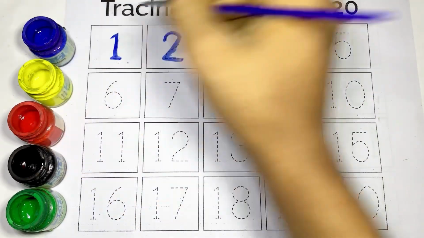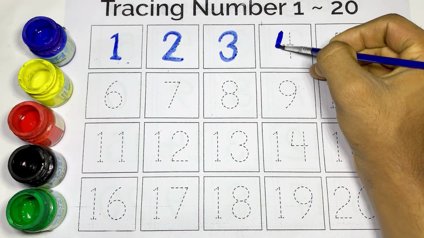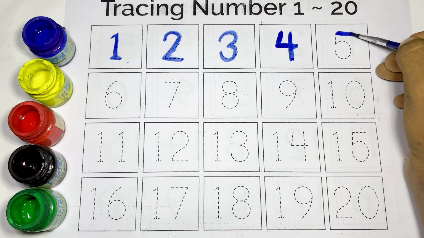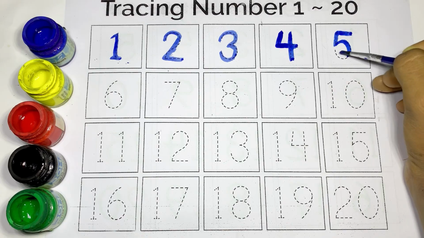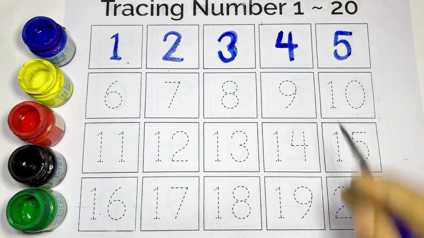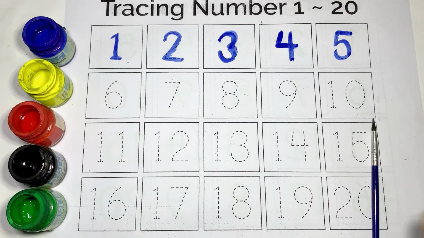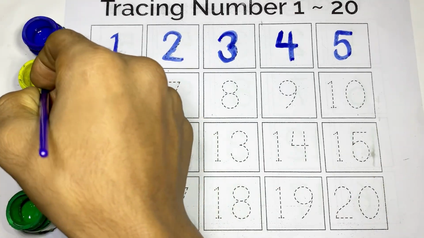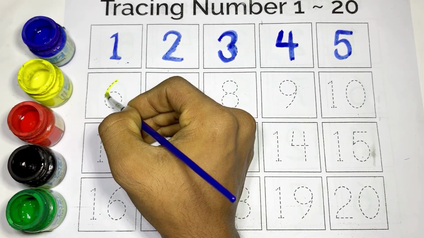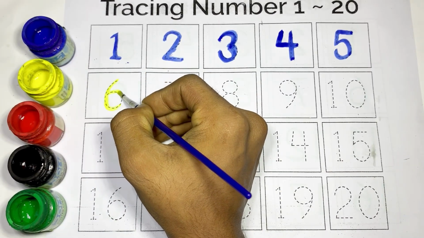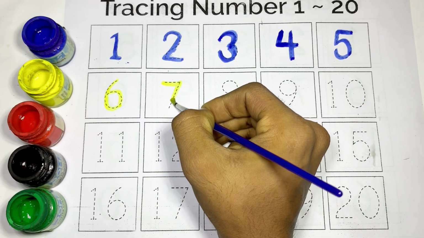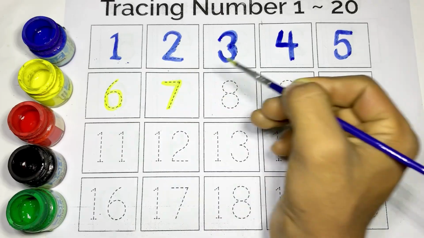Kids again use blue color and draw 4. F O U R, 4. 5. F I V E, 5. Now 6. The numbers of 6, and here is yellow color. Yellow color. S I X, 6. 7. S E V E N, 7.